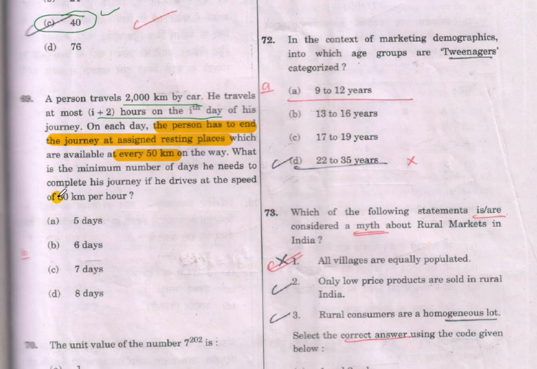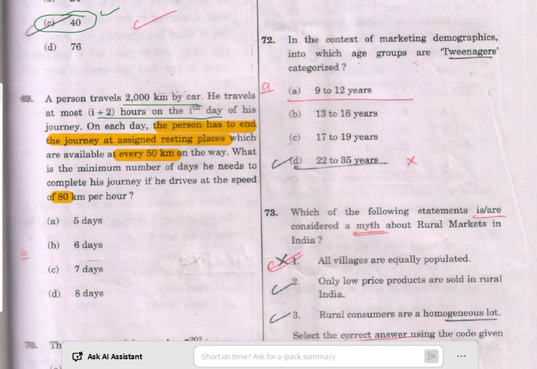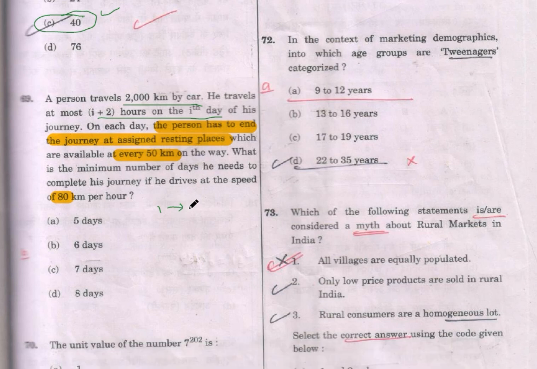Now what is the speed? Speed is 80 km per hour. Now we are going to solve it one by one. So for the ith day, that is the first day, what will be the distance covered? Distance covered is i plus 2, that is 3 into 80. But 3 into 80 is 240, but the resting place is available only at 50 meters. So this day only travel will be 200.